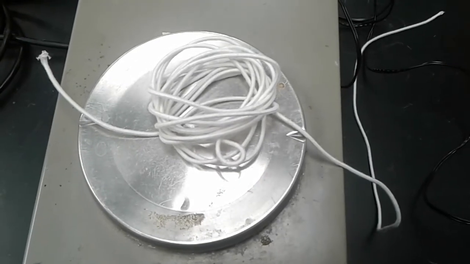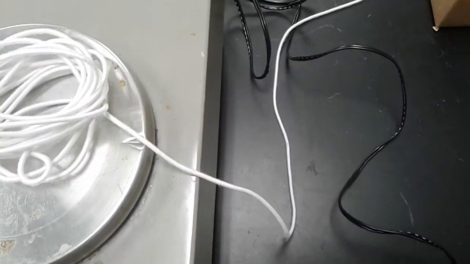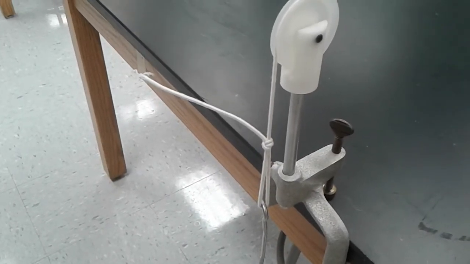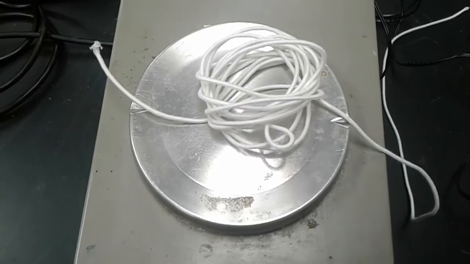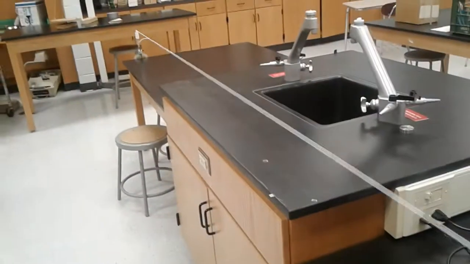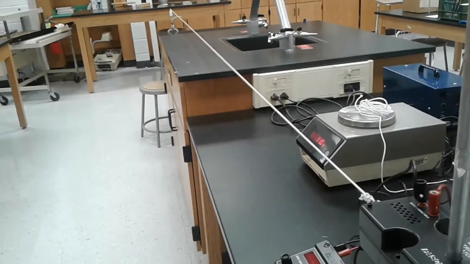I have the same amount of string on top of the scale. It reads 11 grams. Now, the reason why I have some of it hanging off is to account for the part that's not being stretched out between the pulley and the mechanical oscillator. So the amount of string on the scale is now being stretched to 4 meters. You do the math and see how close it is.